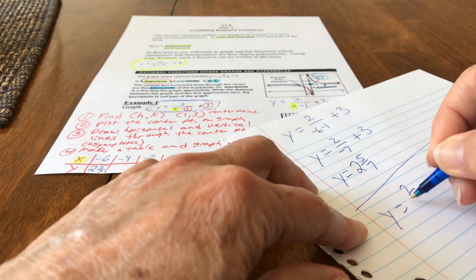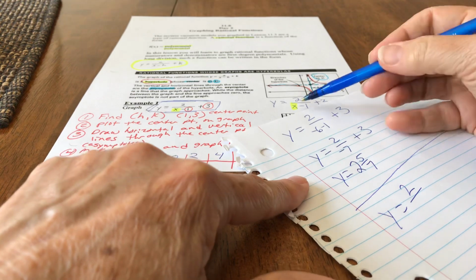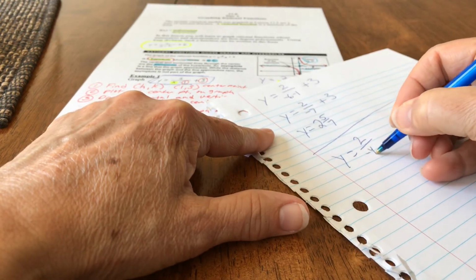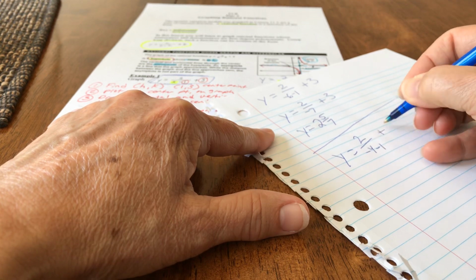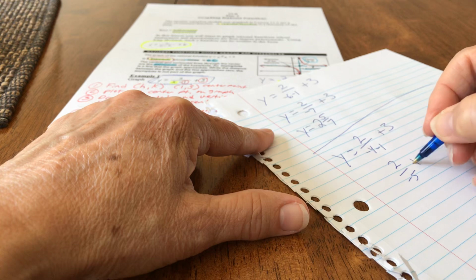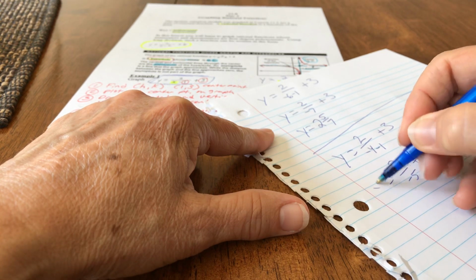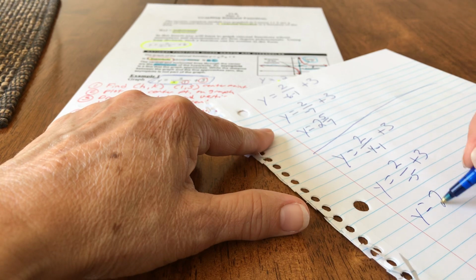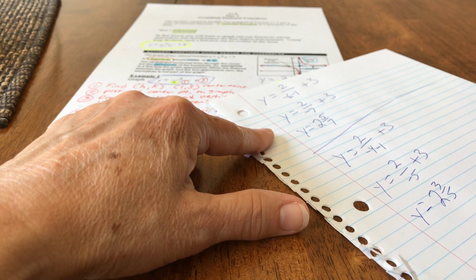Y equals 2 over, I'm going to put in -4 where that x is. -4 minus 1 plus 3 becomes 2 over -5, or -2/5 plus 3. 3 minus 2/5, 2 3/5.